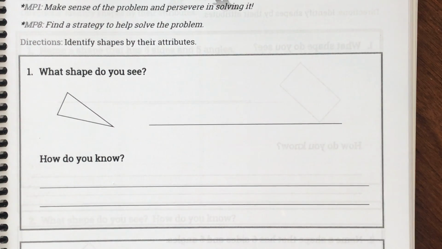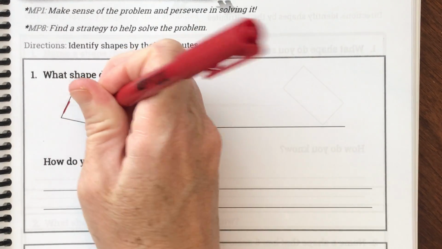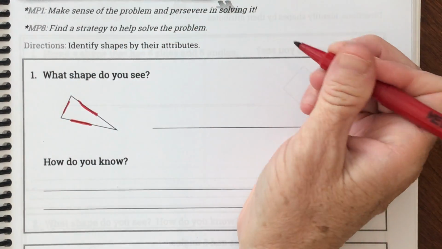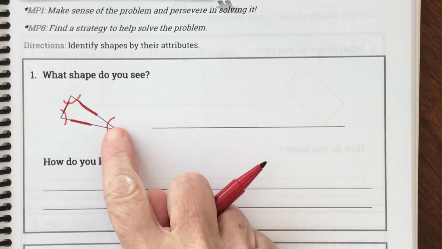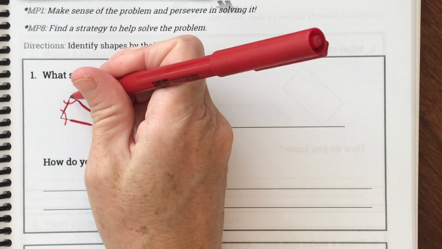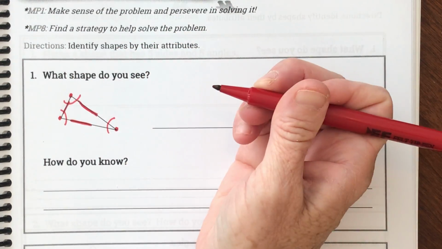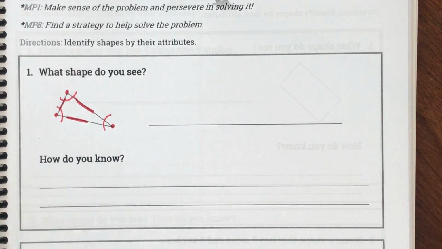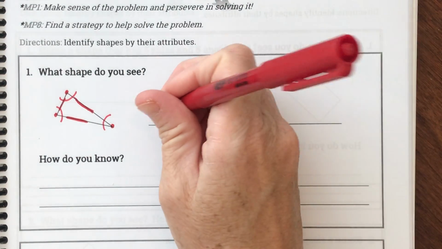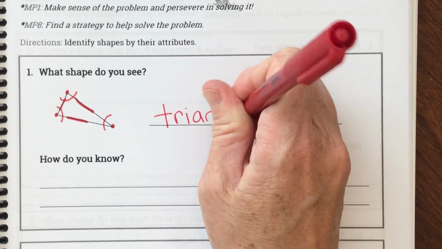Well, I see a 1, 2, 3-sided shape that has 1, 2, 3 angles. And sometimes we draw them like that. It also has 3 vertices, which vertices is the plural for vertexes. So I can look back here if I need to, but I see a triangle. That shape is called a triangle.